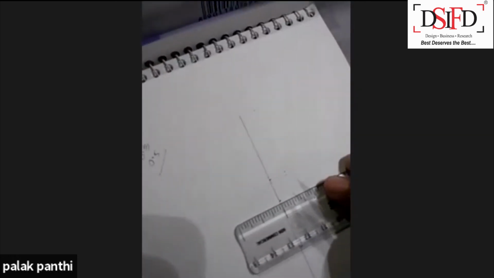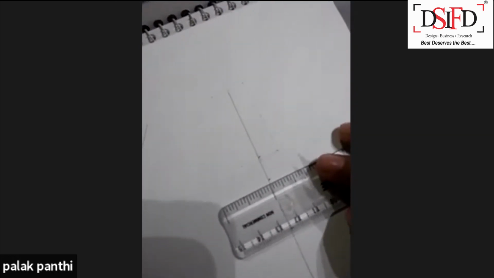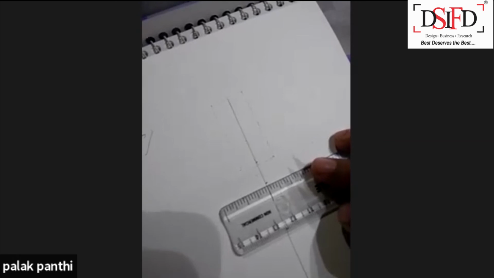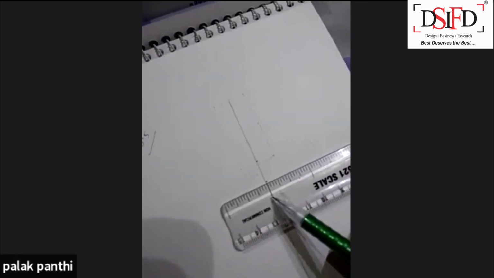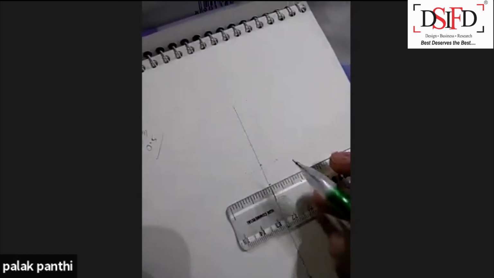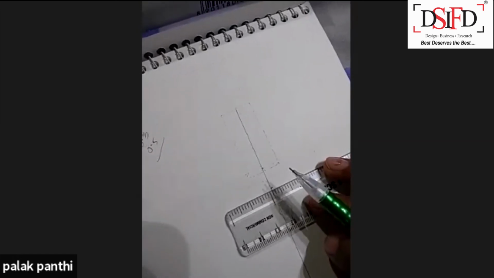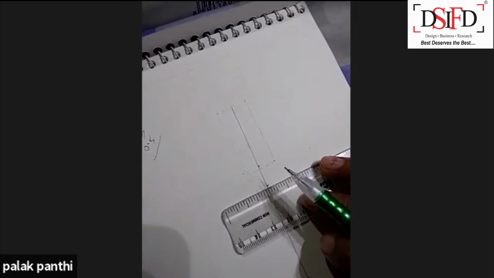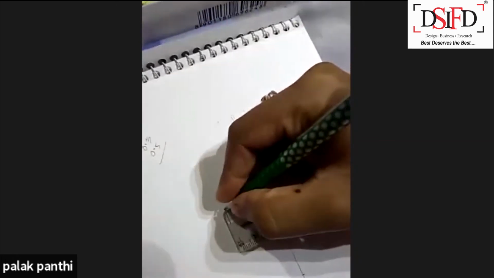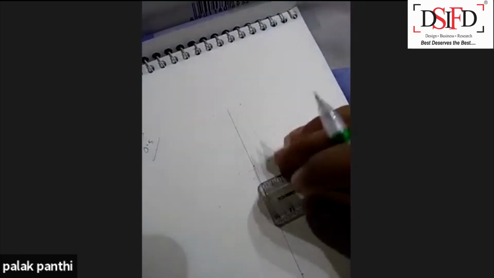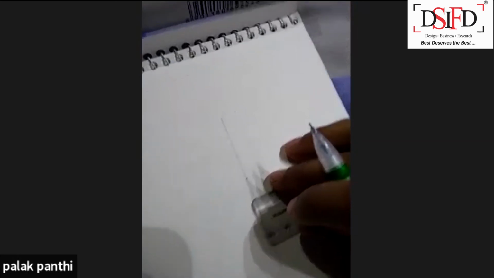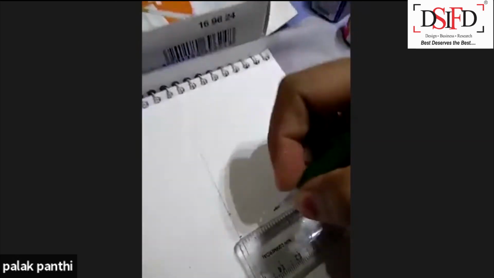Shoulder, we have to do 1.12 on each side. This is 1 inch. Obviously, by now you must have understood this is 1 inch. So we have to do just a little more than 1 inch, 1.12. So just go one division extra and mark a point over here. Same thing. One division extra we'll mark.